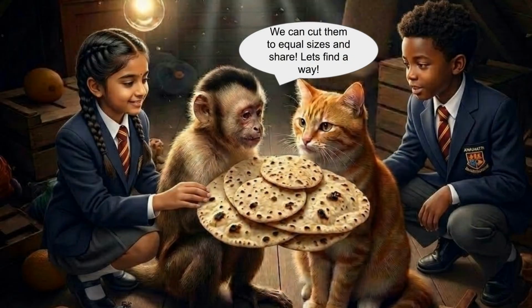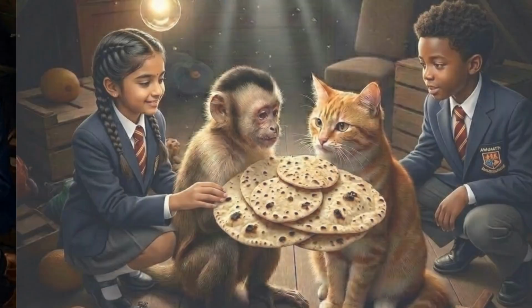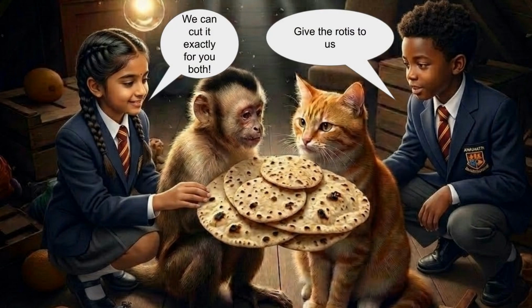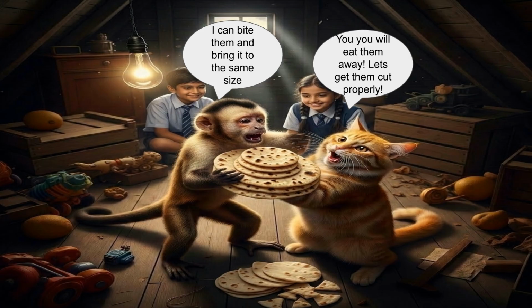Two children suggest a solution, cutting the rotis to equal sizes and sharing them to resolve the dispute. The children volunteer to cut the rotis exactly for both the monkey and the cat as the animals hand over the rotis. The monkey suggests biting the rotis to make them the same size. But the cat knows what the monkey will do.